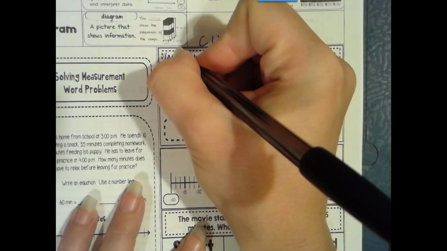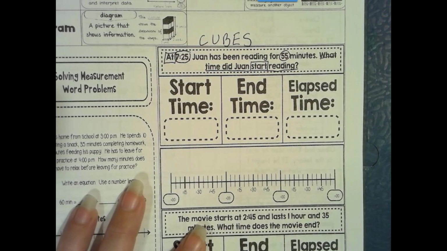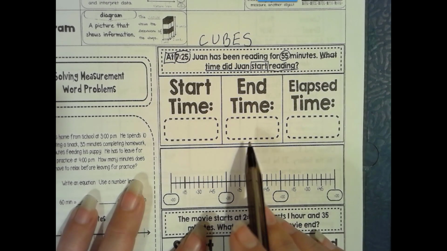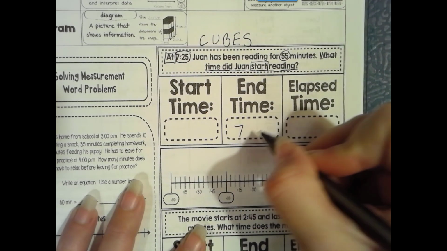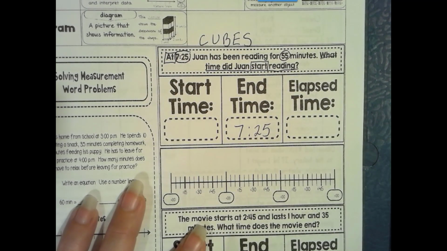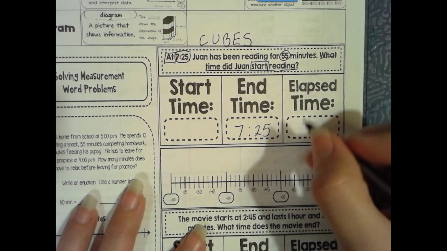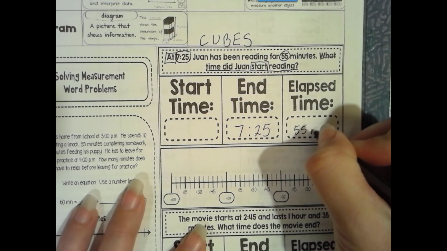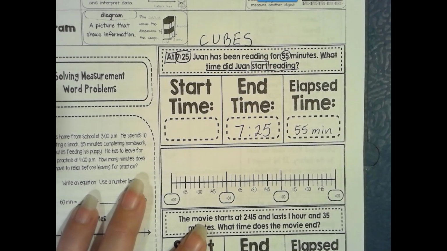So we know what time he finished. What time did he start? That's what we're looking for. So here, start time, that's what we need to find. We don't know that. End time, we do know that. 7:25. Time, elapsed time. So how much time has gone by? So this says 55 minutes is how long he read.